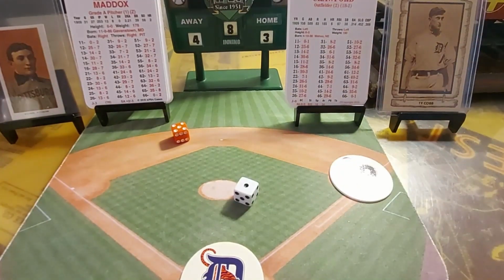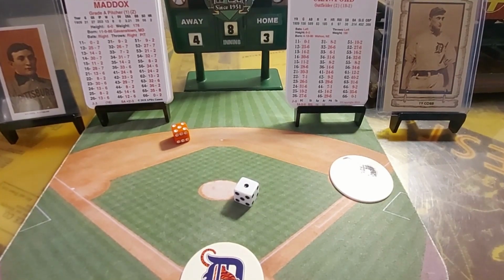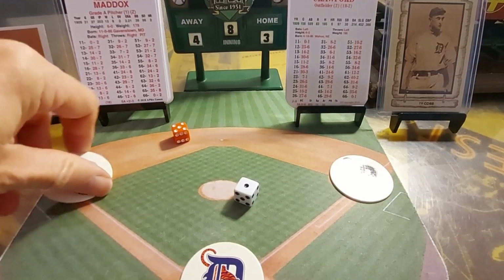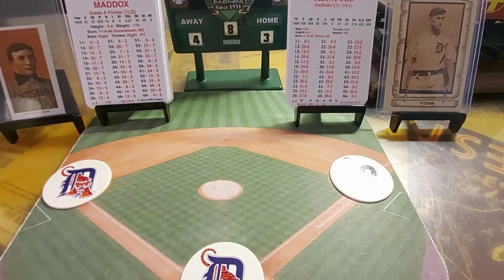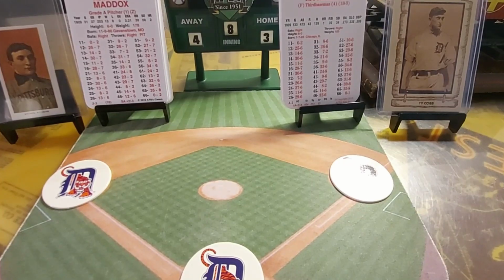5-1 is a base hit. That's a single to right center field. Cobb will round second. He goes to third. And it has been a banner day for Sam Crawford and Ty Cobb today. Each have 3 hits. First and third, and nobody out. Brings up Moriarty.